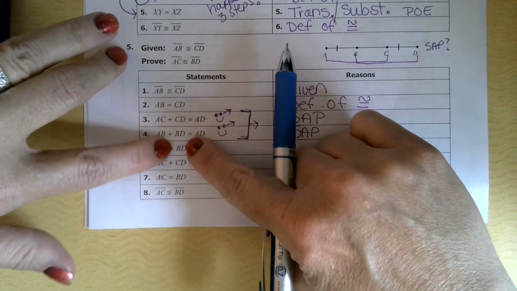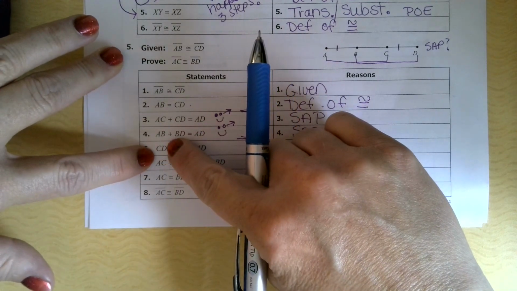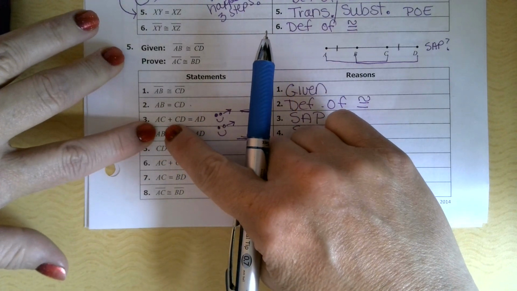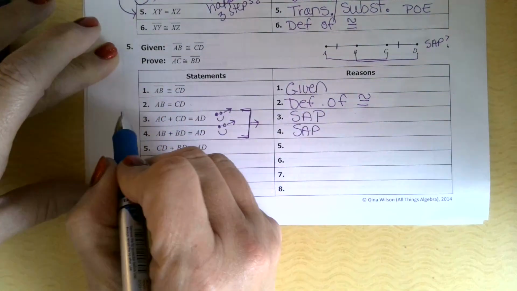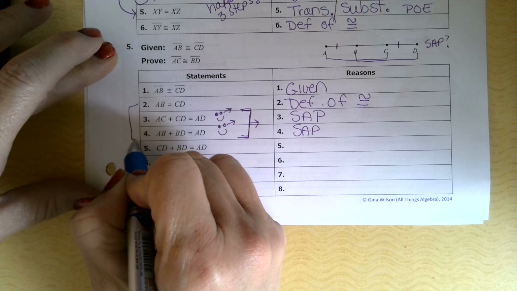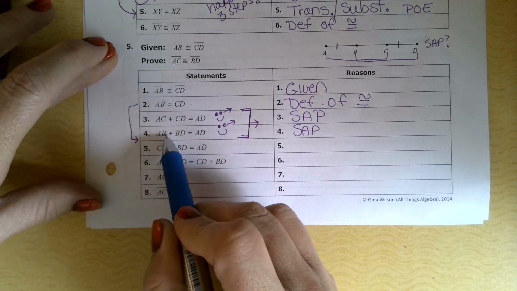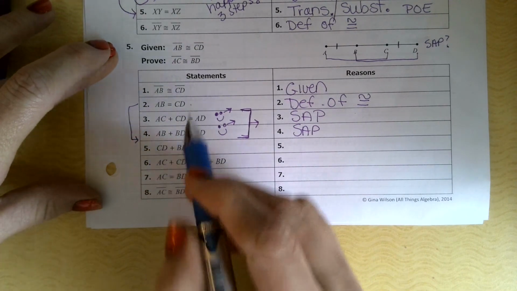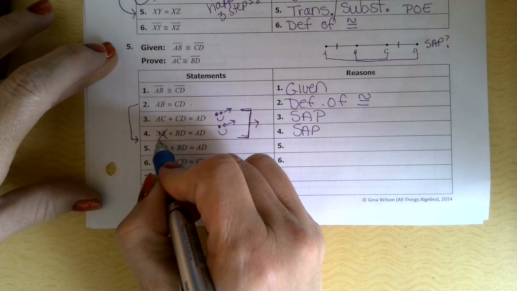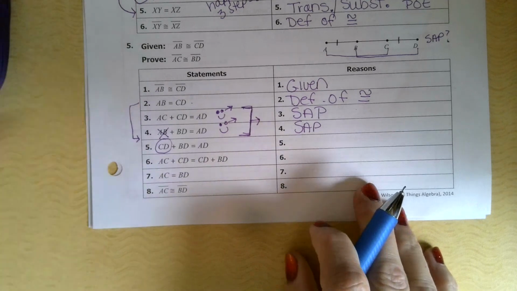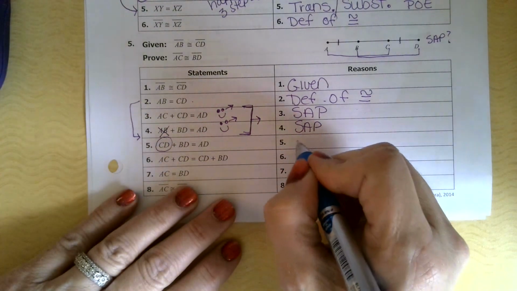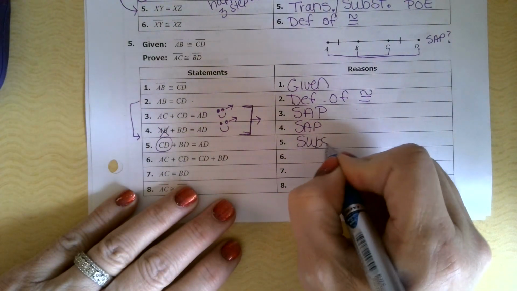This is the same. CD has replaced AB. Is there anything above this step that allows that to happen? I want you to look right here. Because AB is equal to CD, we were able to take out the AB and replace it with the CD. What is it when we take something out and we replace it? Substitution.